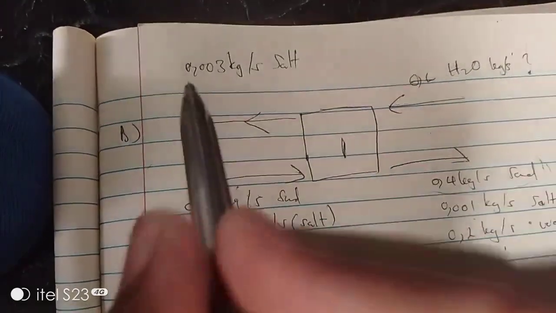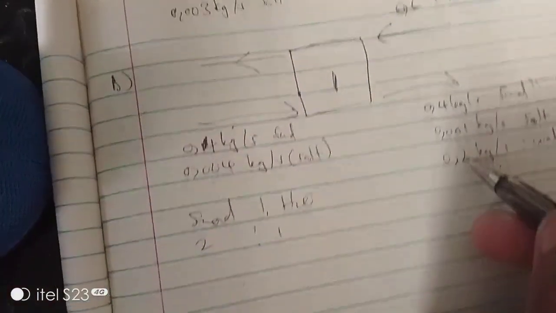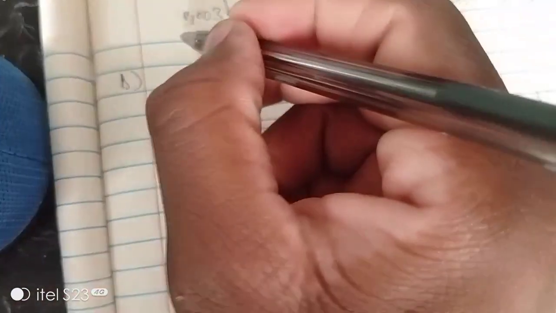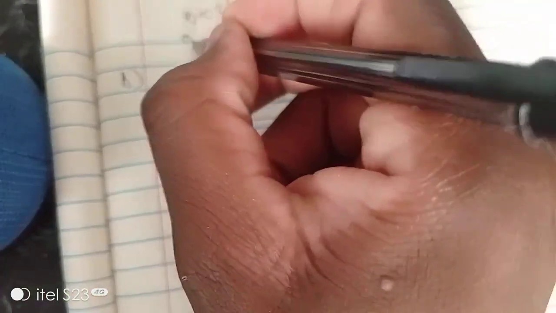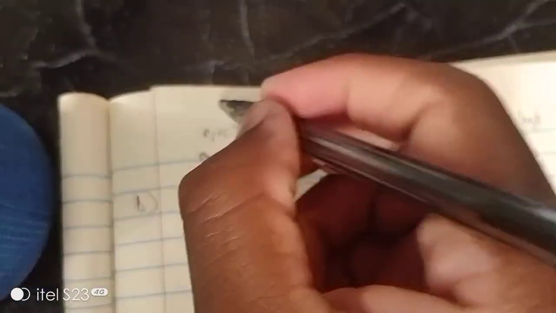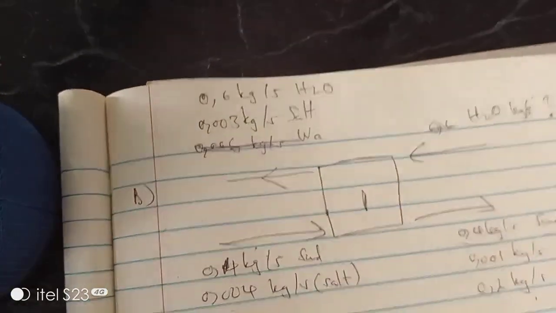So if we multiply 0.2 by 3, because that's the ratio, we have 0.006 kgs of what? Sorry my friends, it should be 0.6 kgs of water. Sorry my friends, that's the water amount here.